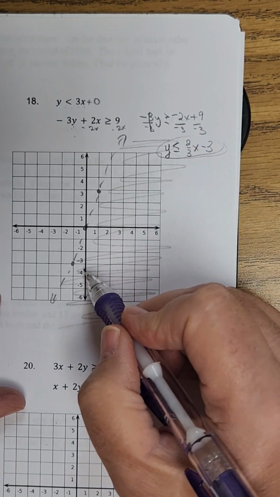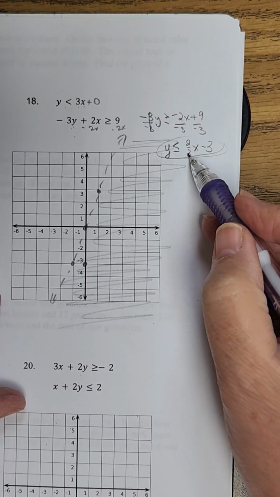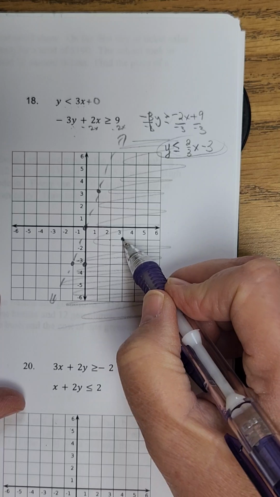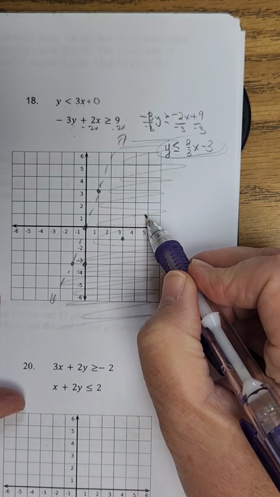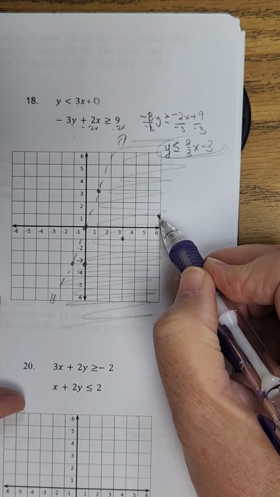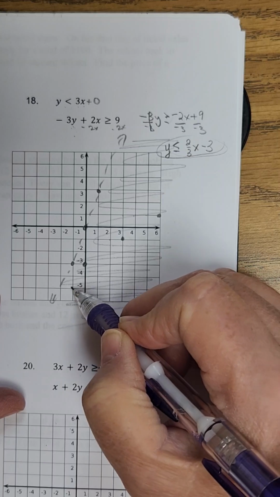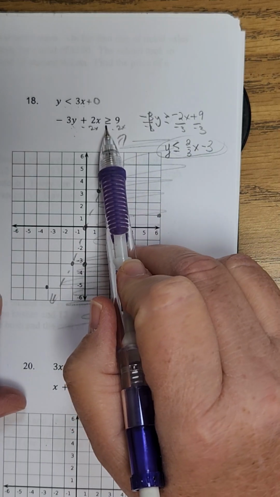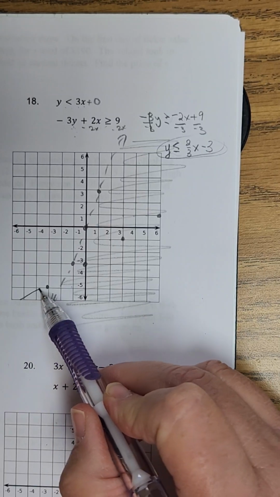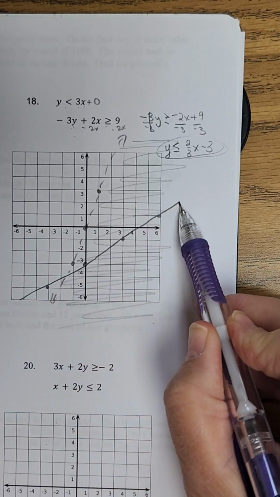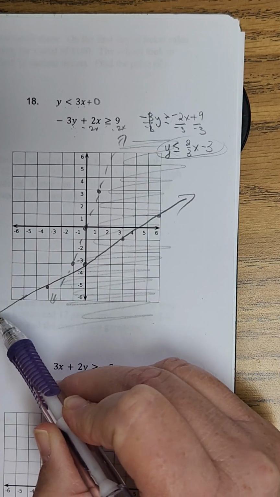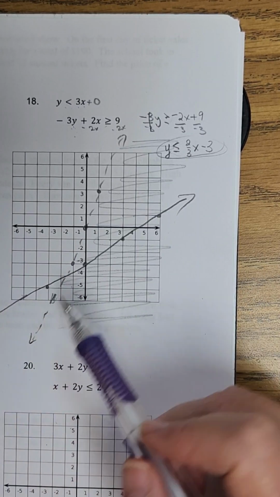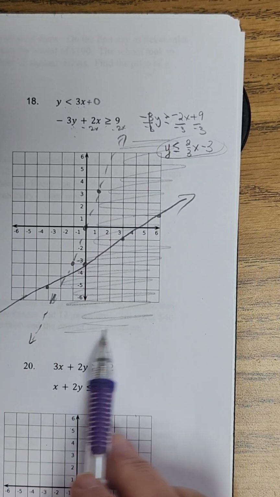So we start at -3 on the y-axis. The slope's +2/3, so we go up 2 and right 3. Up 2, right 3. Or we could go down 2, left 3. The opposite direction. This guy does have the line under it, so it's a solid line. Okay, and let's see, we're shaded here.